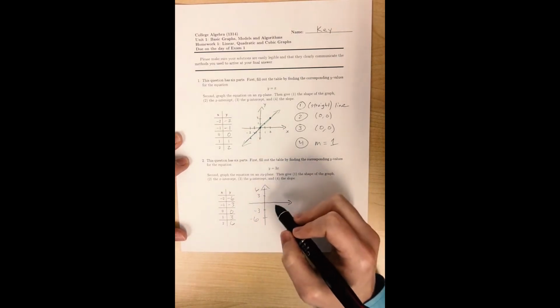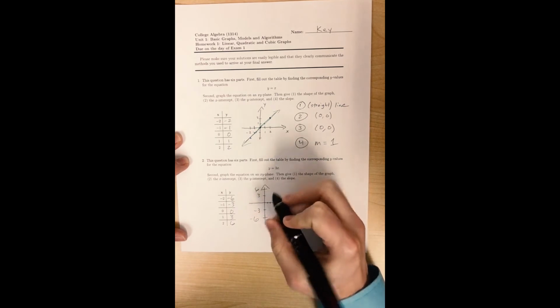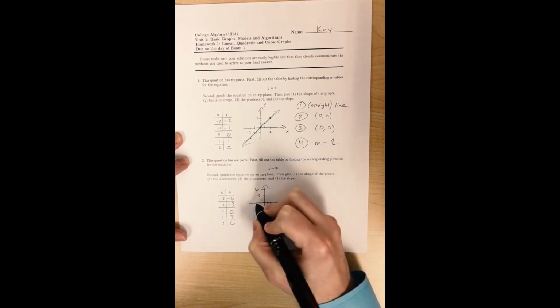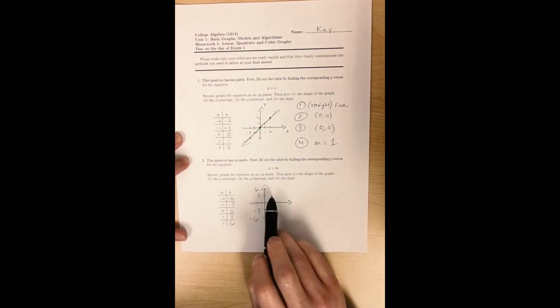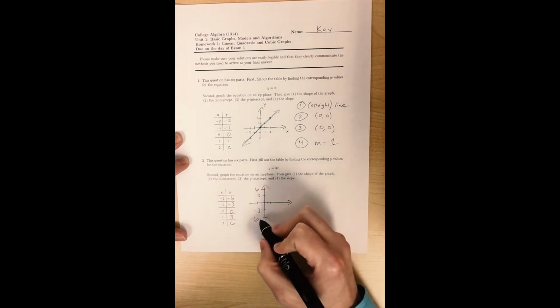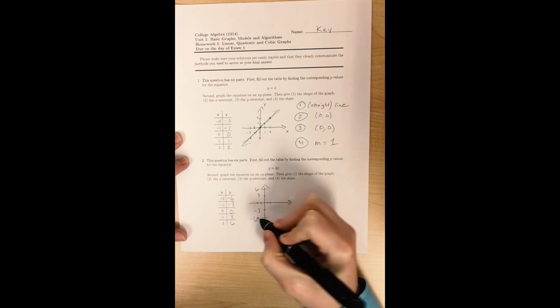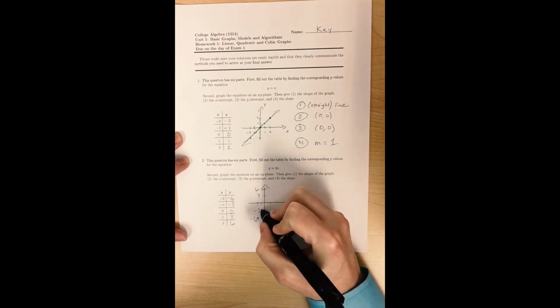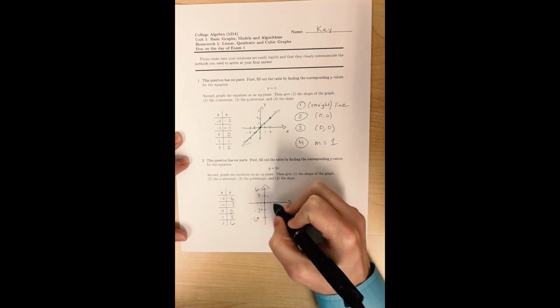And I won't worry about making the scales exactly the same for the x and y axis, but I will make these tick marks a little smaller than I did up there, to emphasize that the slant here is going to be stronger. It's going to be higher than it was up here. All right, so I've got a point at negative 2, negative 6. Negative 1, negative 3, 0, 0, 1, 3, 2, 6.